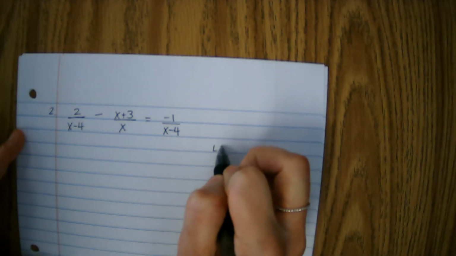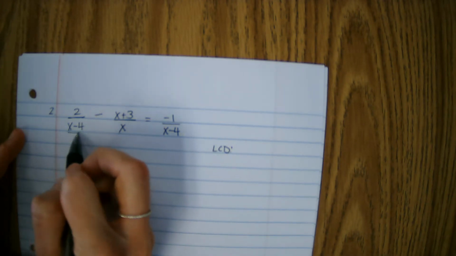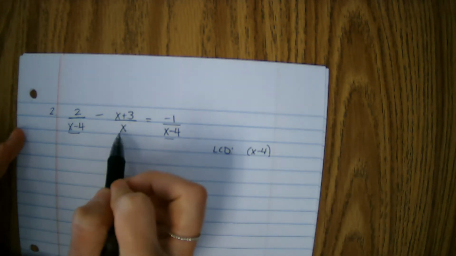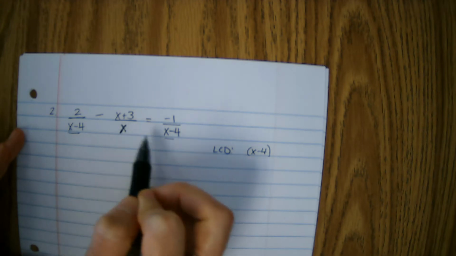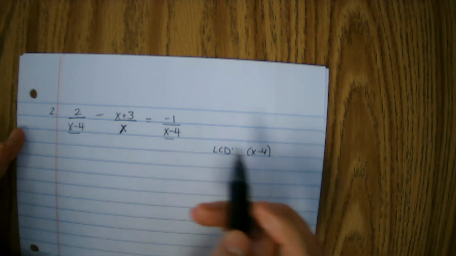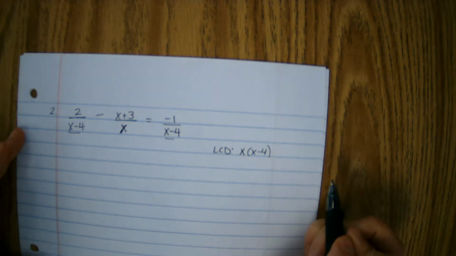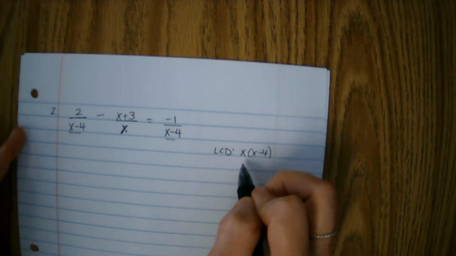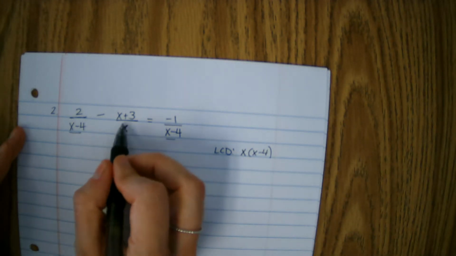All right, so for your LCD, this one is a little tricky. We have x minus 4 repeated twice, so we only need to include that once. But we also have this extra x, and even though there's an x and an x minus 4, that x is attached to the minus 4, so you need to include that x separately. So that's my LCD.